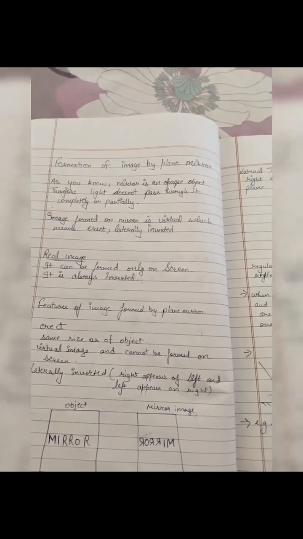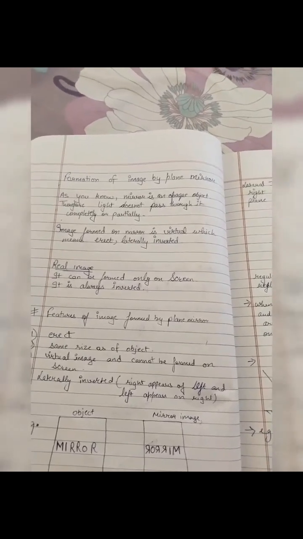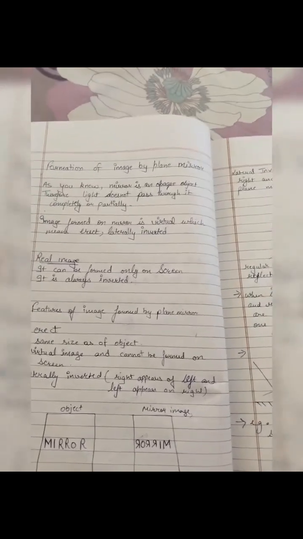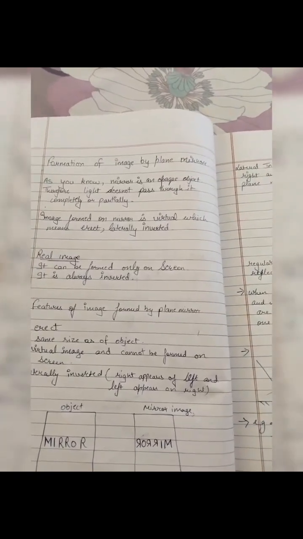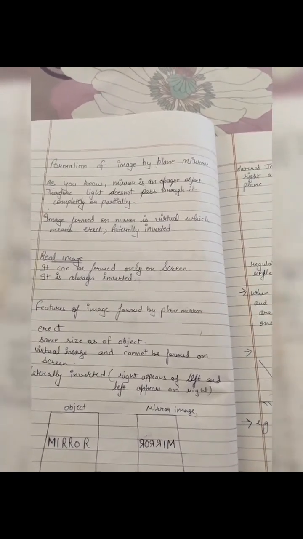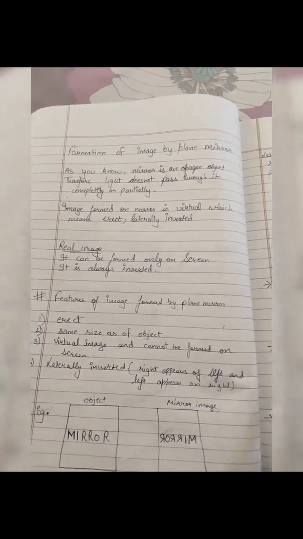Completely or partially. The image formed on a mirror is virtual, which means it is erect and laterally inverted. Laterally inverted is basically a phenomenon of left appearing right and right appearing left in the reflection. This I will show with a video example. First of all, you should know what is a real image and a virtual image.